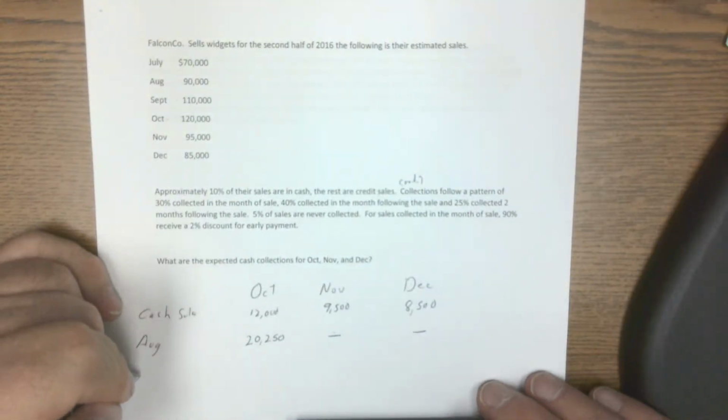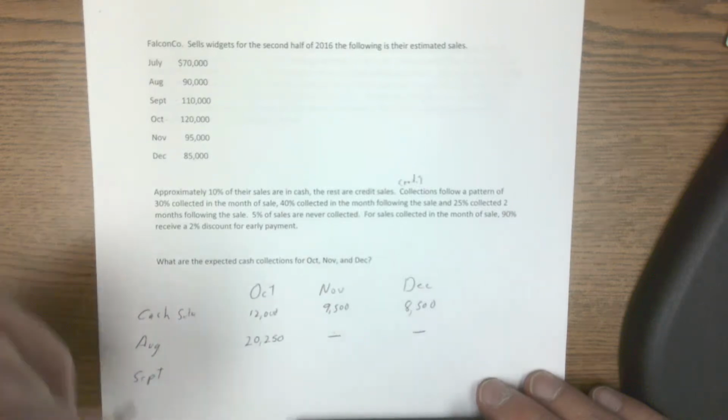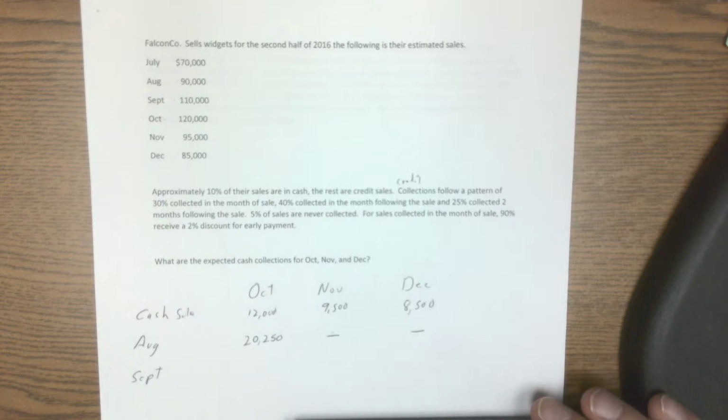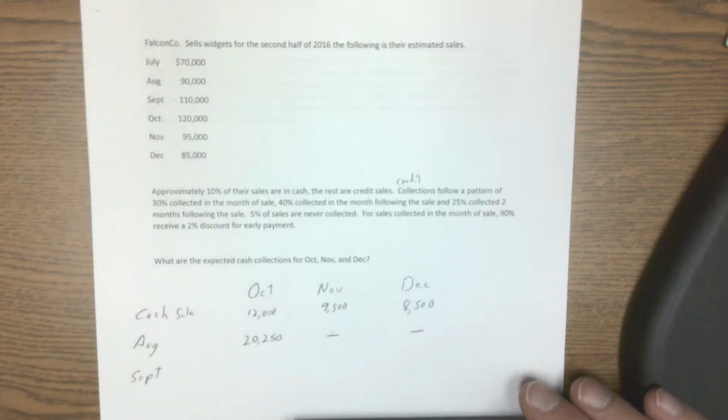So then we go to September, and we've got 110,000 in sales. 90% are credit, which is 99,000. And now we've got 40% of that collected in the month following sale.